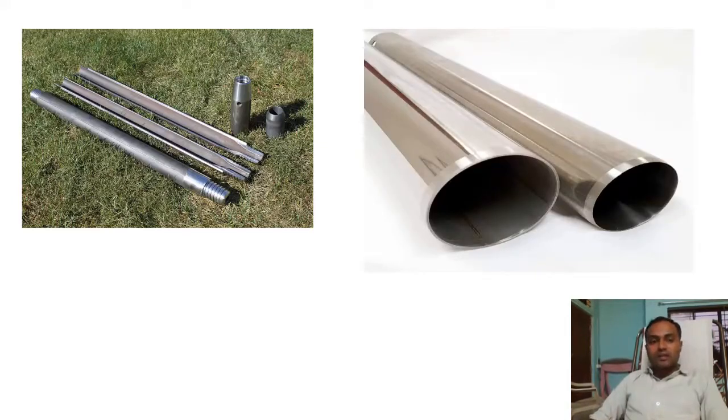You can see in the figure, the first one is a split spoon sampler, the wall of the sampler is very thick, and the second one is a Shelby tube sampler, where the wall is very thin. Depending upon the operation, the samplers are again classified into three categories. The first one is the open drive sampler, the second one is a stationary piston sampler, and the third one is rotary samplers.